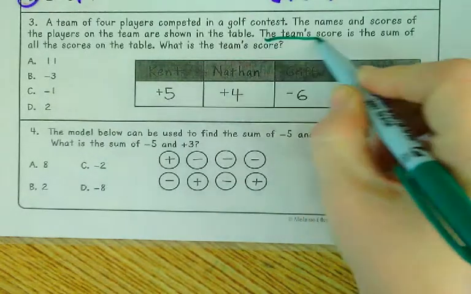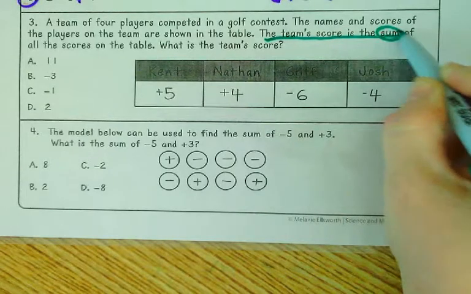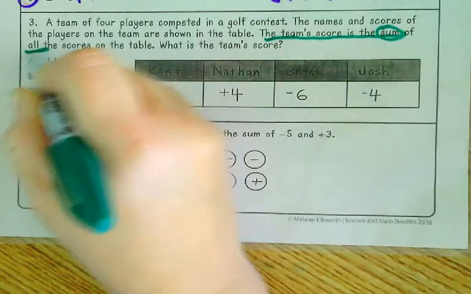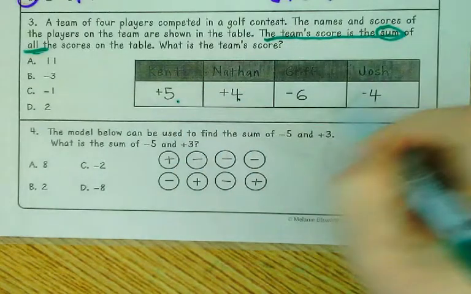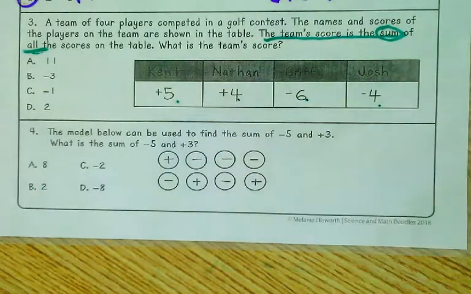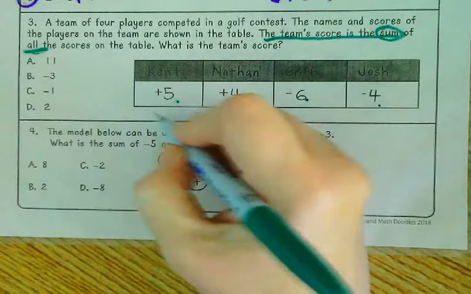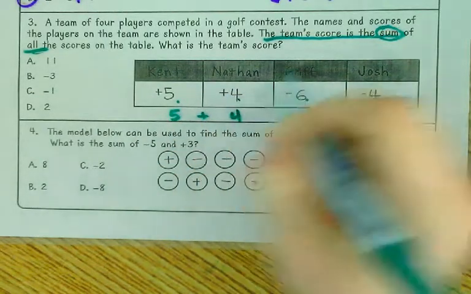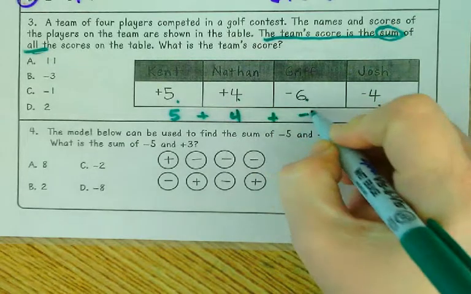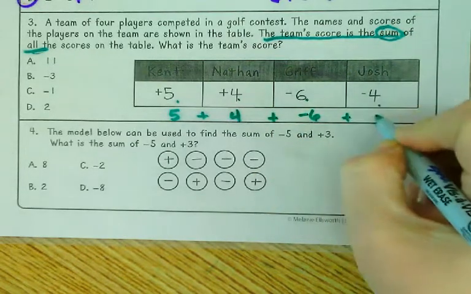Well, first thing I want to say is you could write that out. 5 plus 4 plus negative 6 plus negative 4. Now I see that I've got a positive 4 and a negative 4. So if I have a positive 4 and a negative 4, they cancel and become a 0.